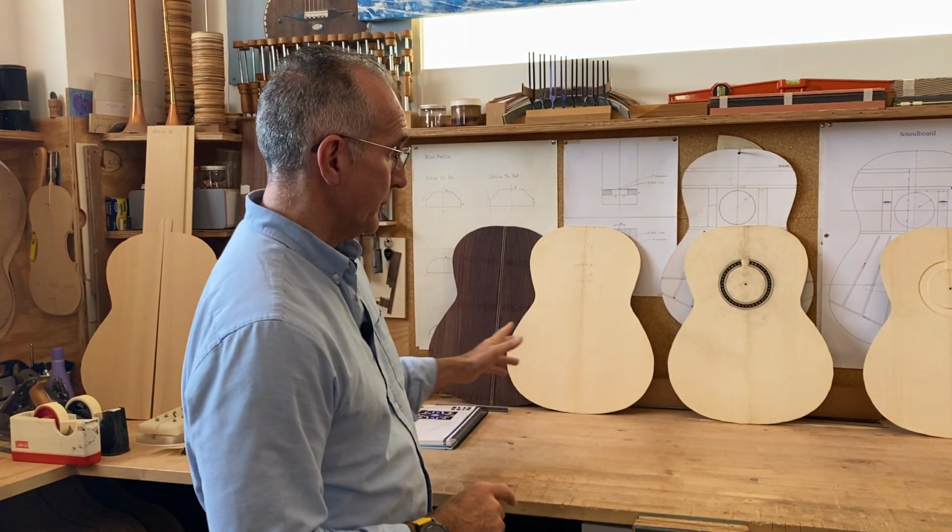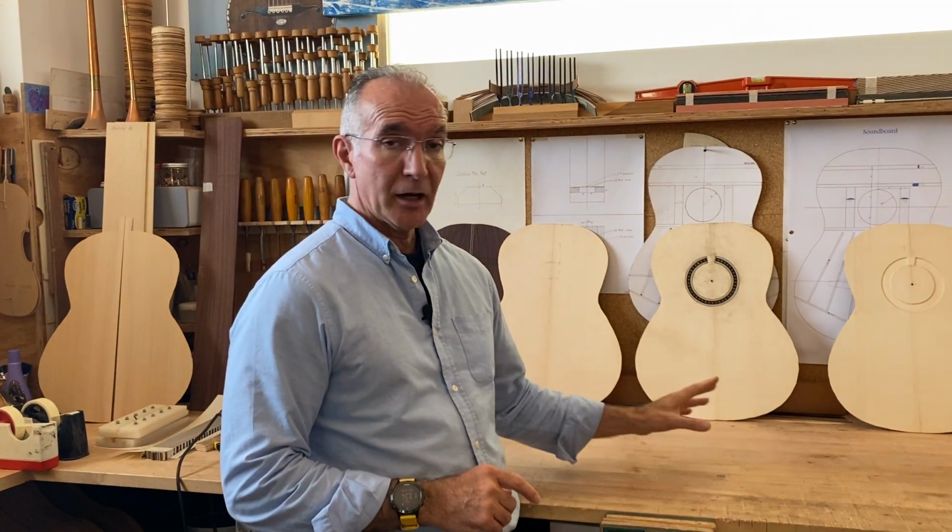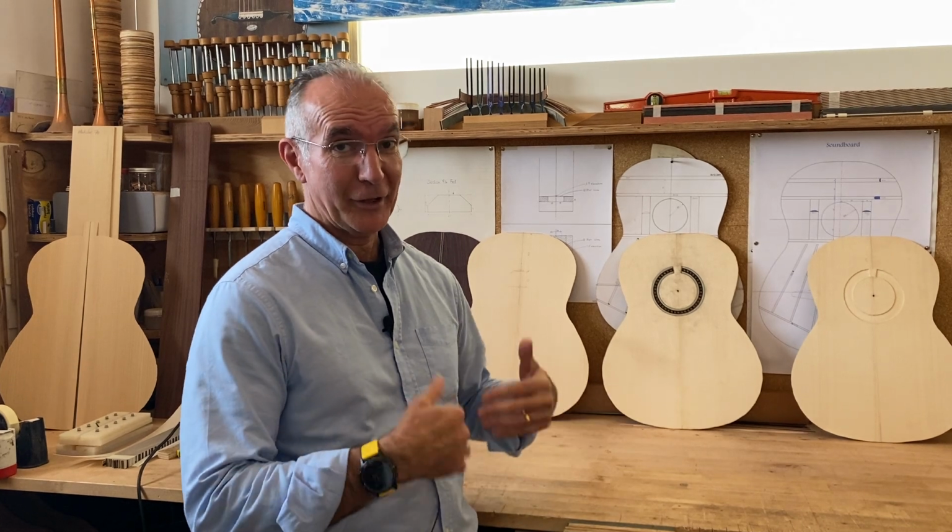So this is all about how to get the right angles for the tiles that we use when we make a rosette. To illustrate that, I've got a few soundboards here, from three of my students in the current course that I'm running. I'm taking the opportunity that they are out of the workshop to do this quickly so that I can show you.